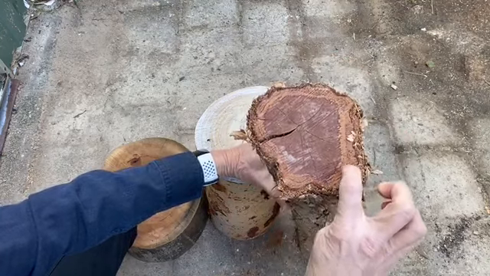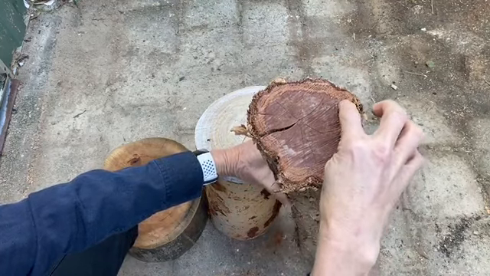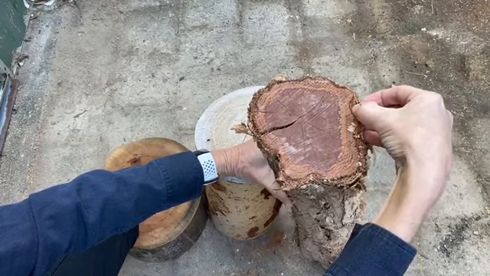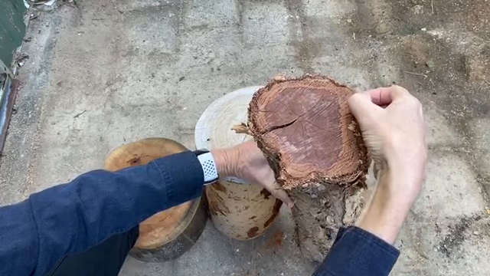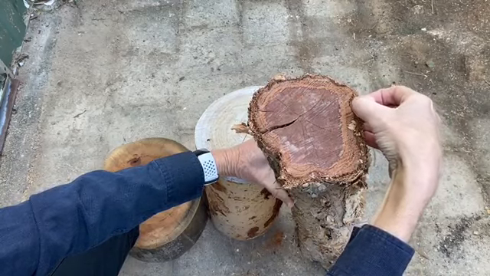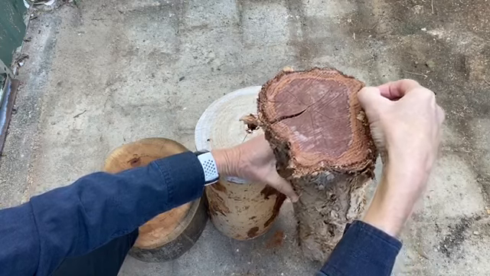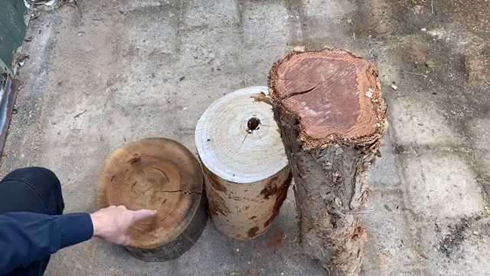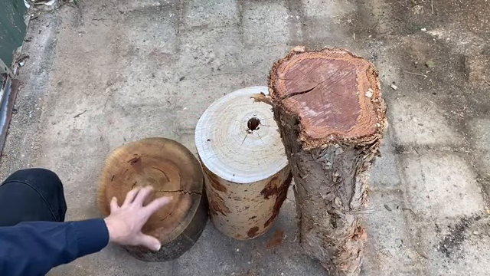This one you can really see the heartwood here and the sapwood towards the outside, and then you've got this layer here, which is where the tree was actually growing. So you've got wood cells on the inside, bark cells on the outside, and that was where it was growing right there.